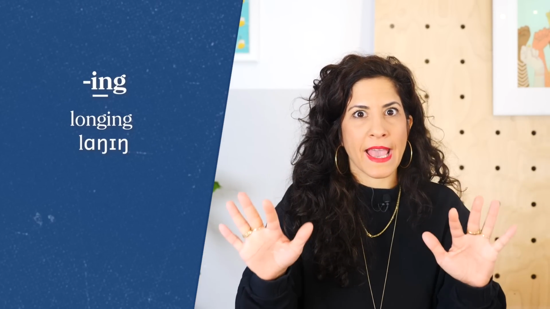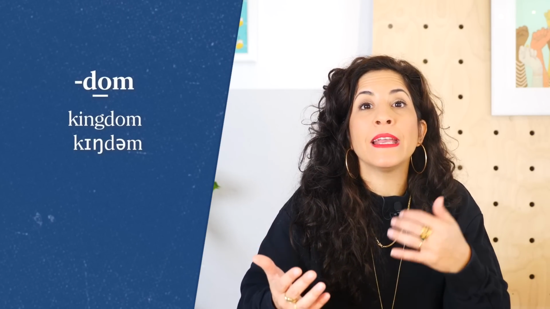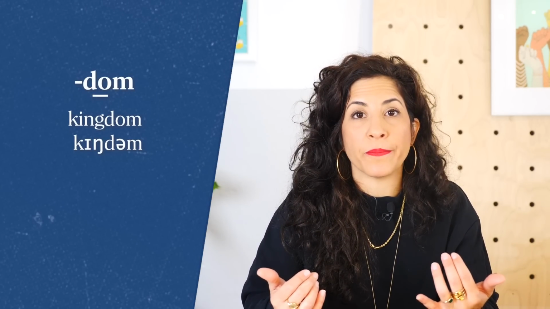Now, again, to clarify, if you pop the G, it's not a big deal. You're still going to be clear, and clarity is more important than accuracy. It is perfectly fine. This is a bit more advanced. But the most important thing is that you train your ear and your tongue for the sake of practice, but don't obsess over it. Okay? Just to clarify. Also, when we have other suffixes like king, kingdom, we do not pop the G.